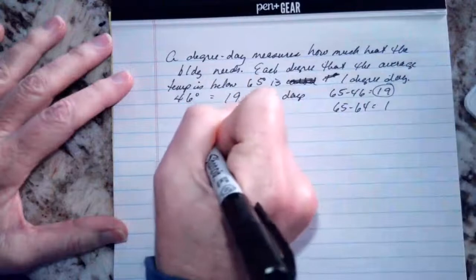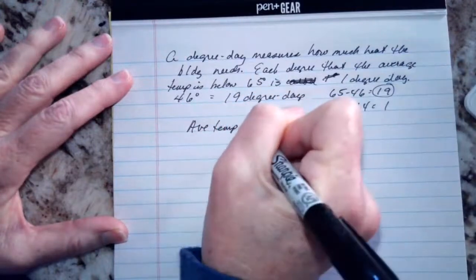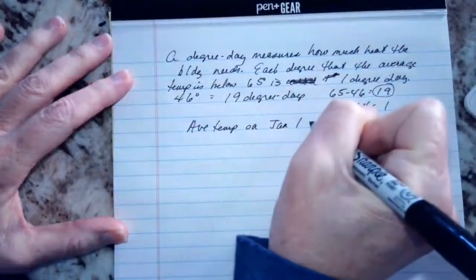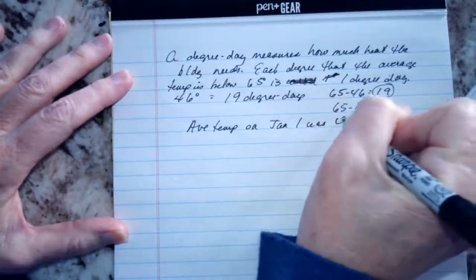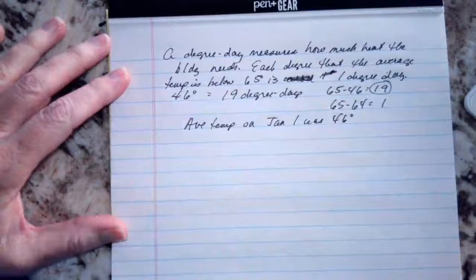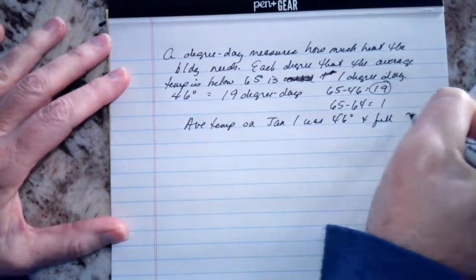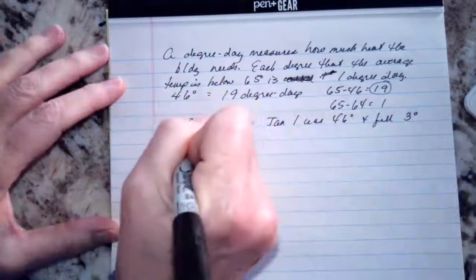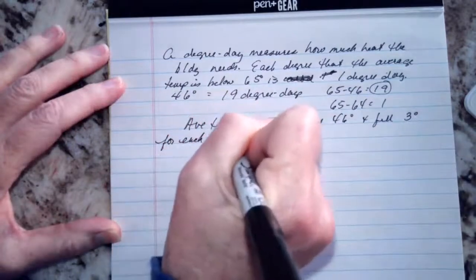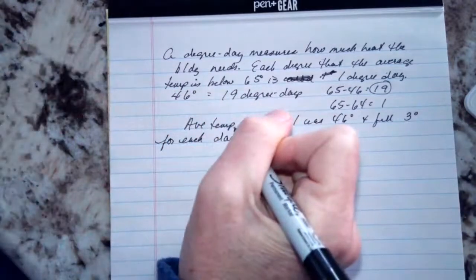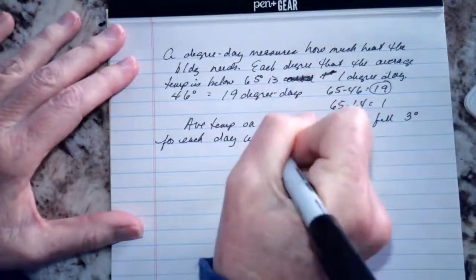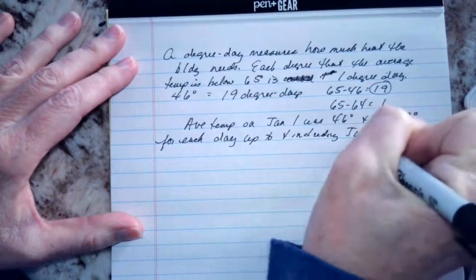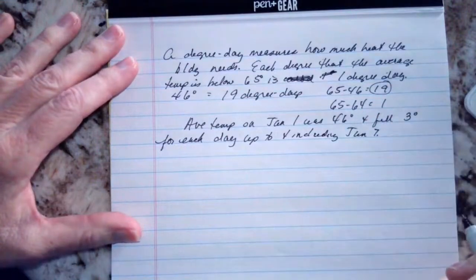Okay, let's say that the average temperature on January 1st was this 46 degrees, and it fell 3 degrees for each subsequent day, up to and including January 7th.